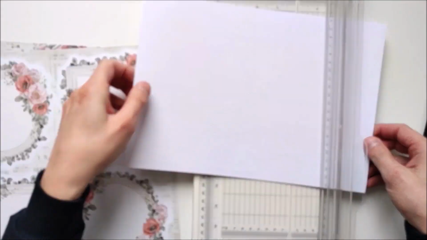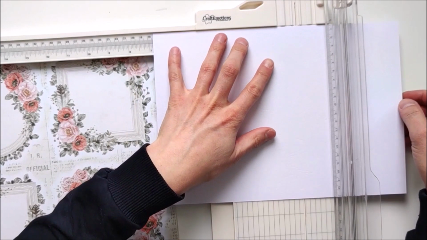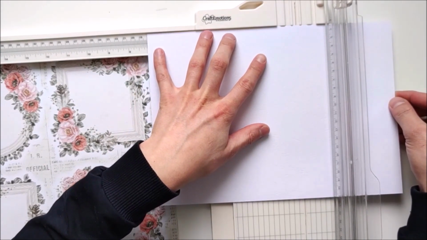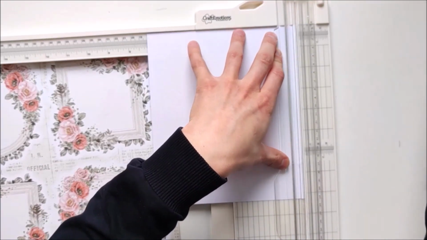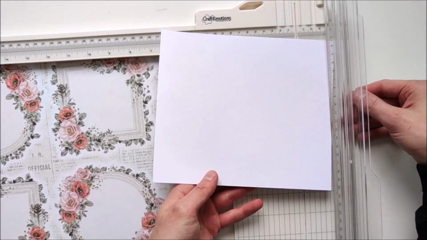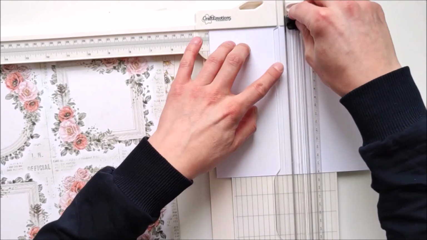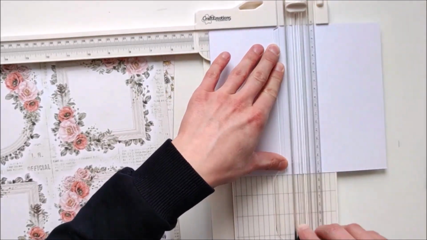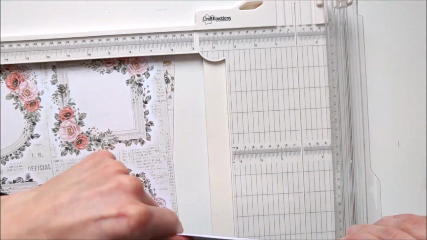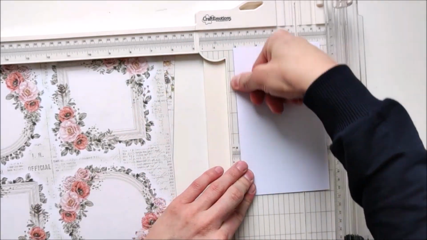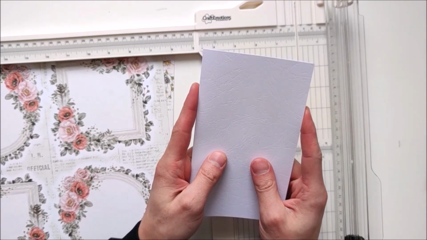First you have to cut this paper on 18 centimeters, and then turn the paper and score it on 10 and a half. So our card will have 10 and a half by 18. It's a bit shorter than DL size. Yeah, like that. So this is our size of paper which we have to prepare for all the cards.